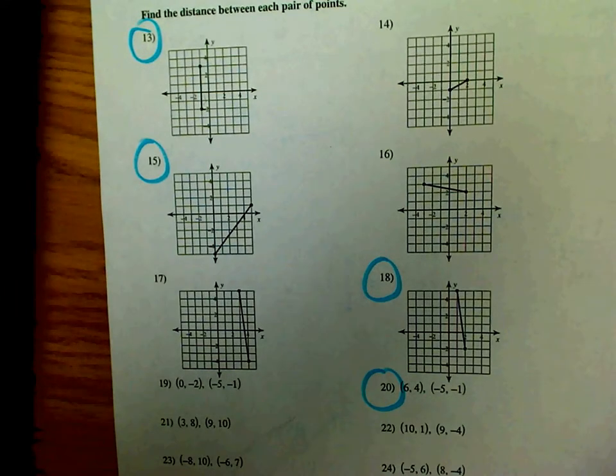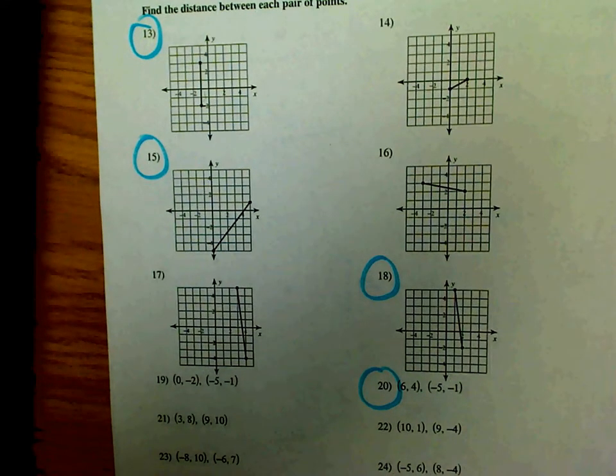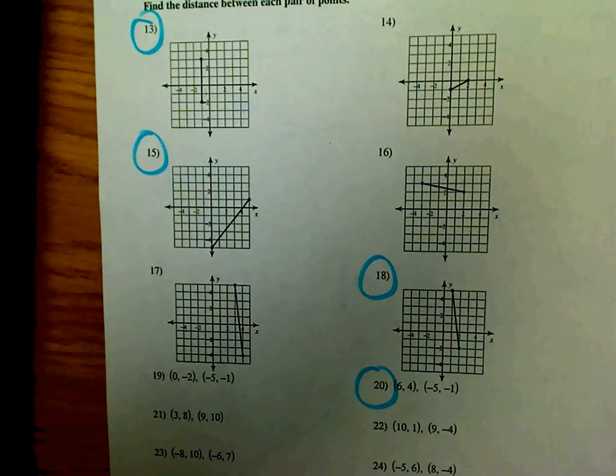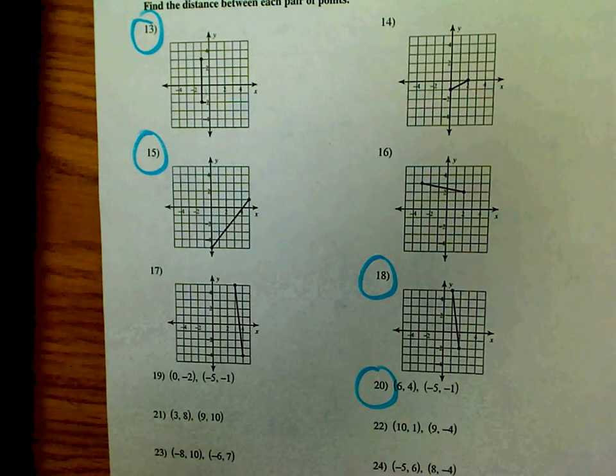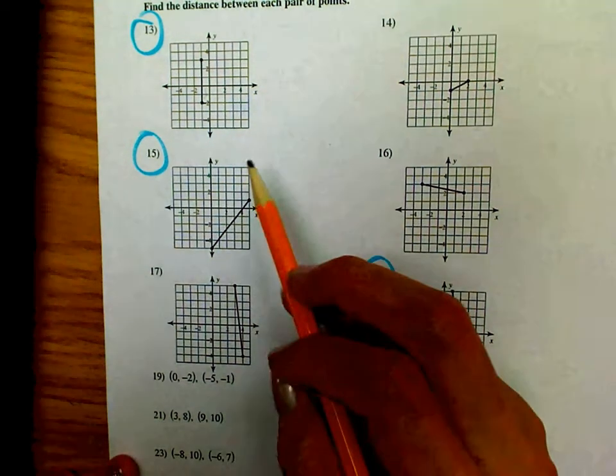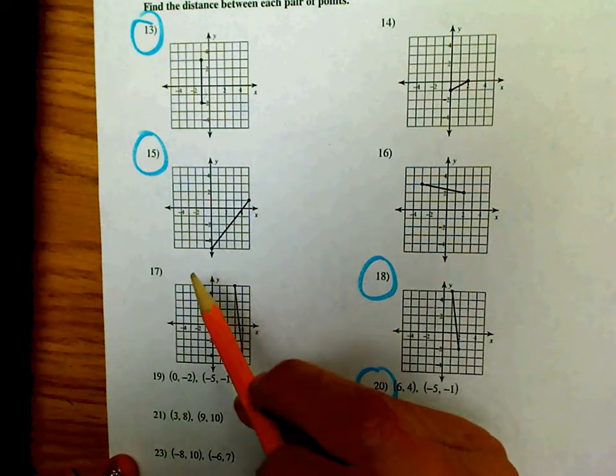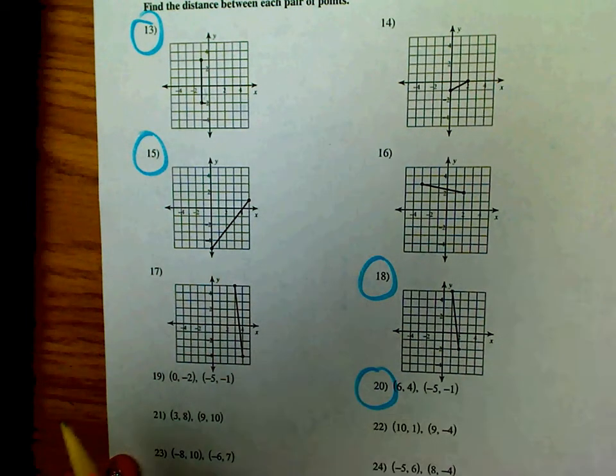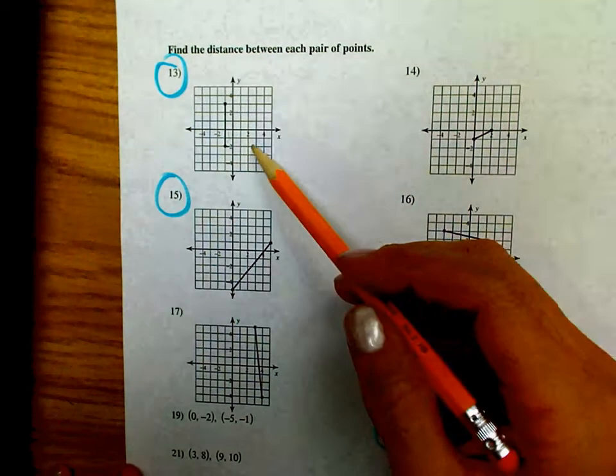I would strongly suggest that you pause the video right here and try to do as much as you can on your own. When you get stuck, then just watch a little bit of it and then pause it to see if you can do the rest on your own. Don't be completely dependent on me. Or if you are, be dependent on me for one problem and then do the other problem completely on your own. So let's take a look at number 13.